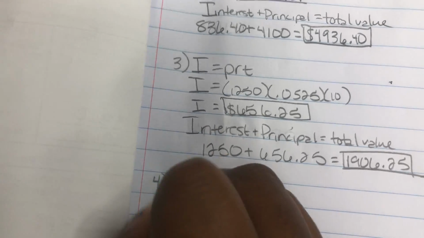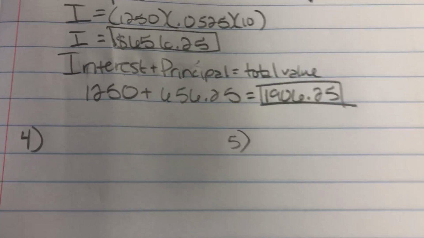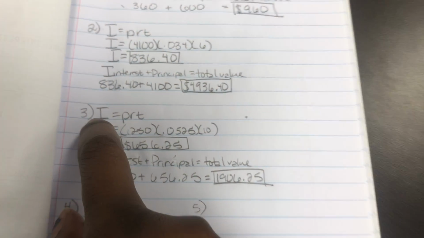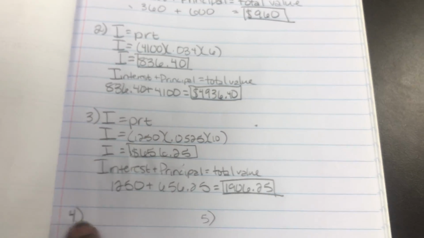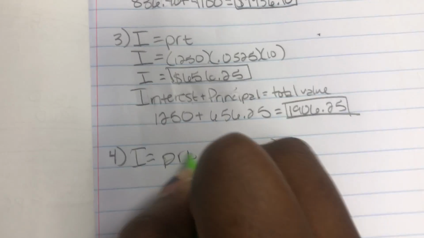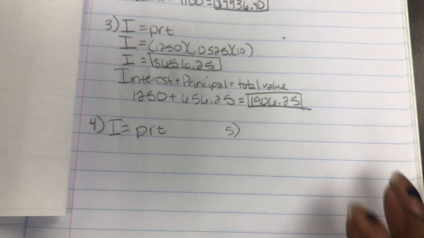So let's go to our page here. And we're going to set them up just like we've been setting up all these other ones, except the one difference would be that we're not missing the I. In this number 4, we're actually missing the P. So let's go ahead and do that. So I equals P R T, so nothing new so far. And then after that, we're going to see what the difference is.